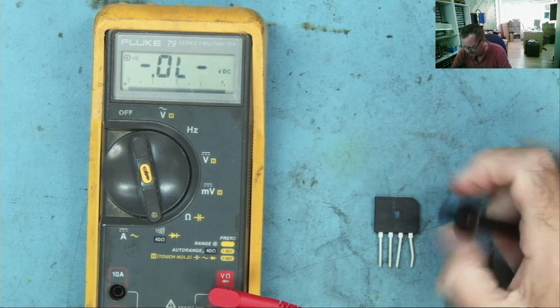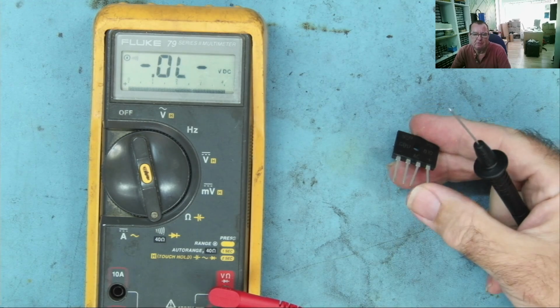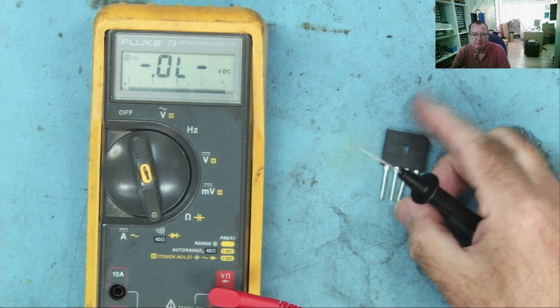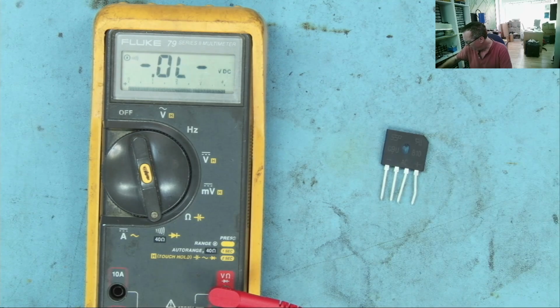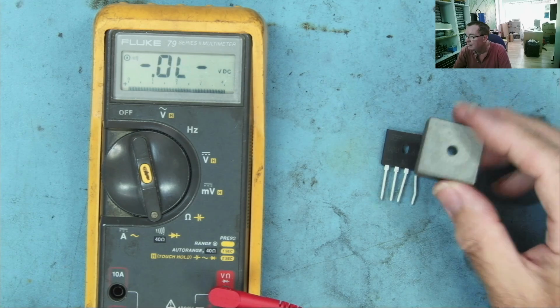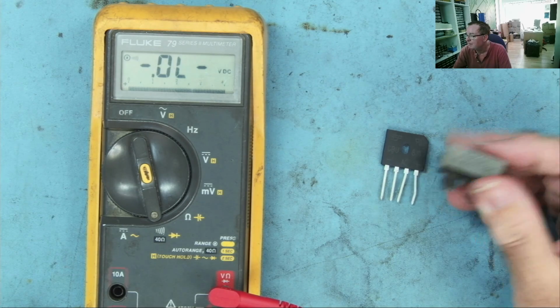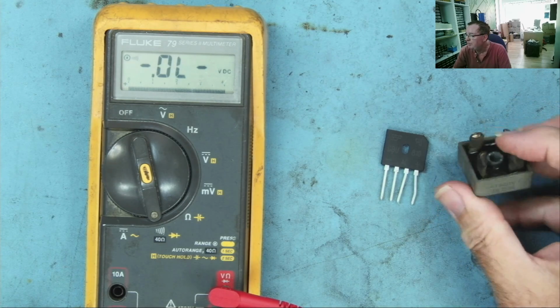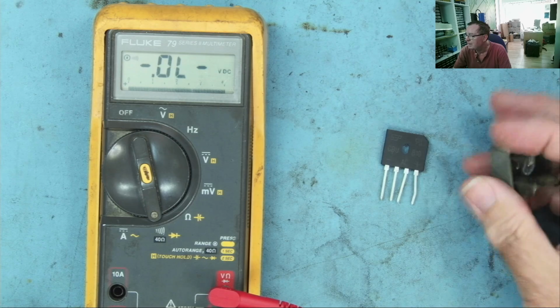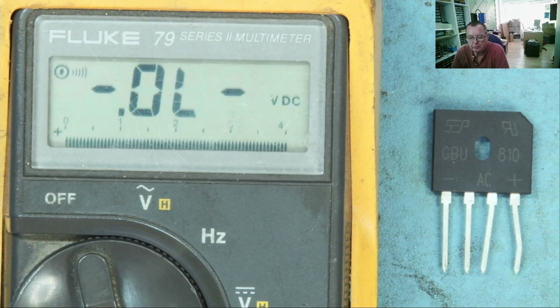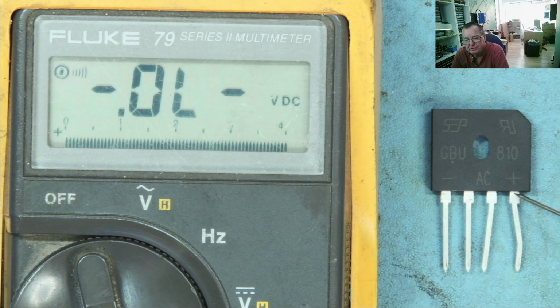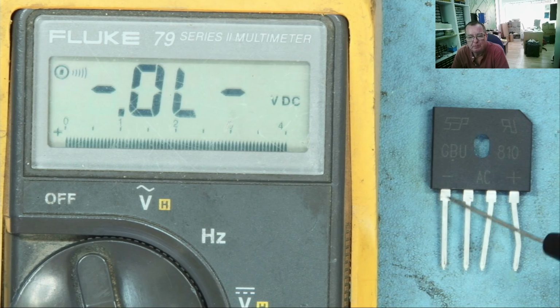Another common type of diode, or if you like a diode matrix really, is a bridge rectifier. These come in a whole variety of shapes and sizes, from small surface mount ones to big chunky ones like this, but they basically all test the same way. You will see we have a positive terminal, a negative terminal, and then 2 AC terminals. The pinout doesn't have to be the same as this, but this is a very common one.